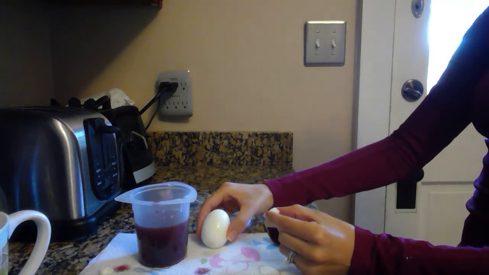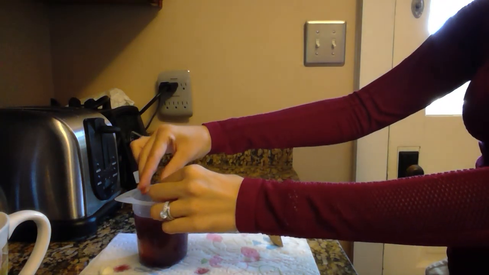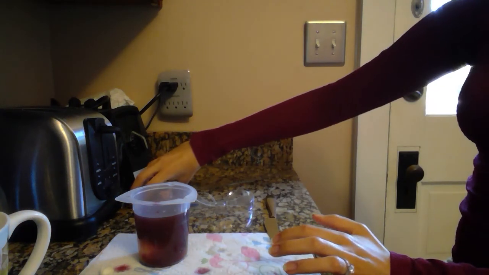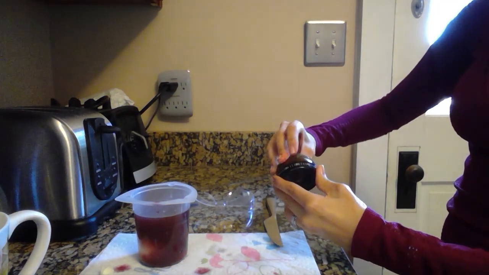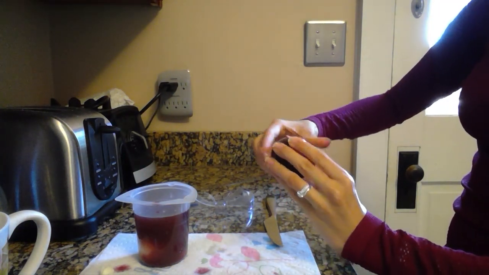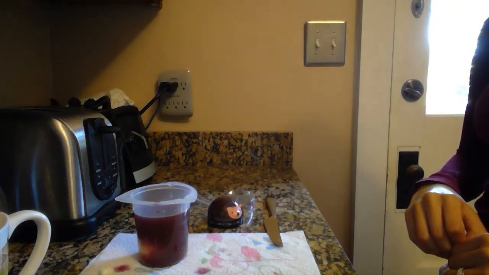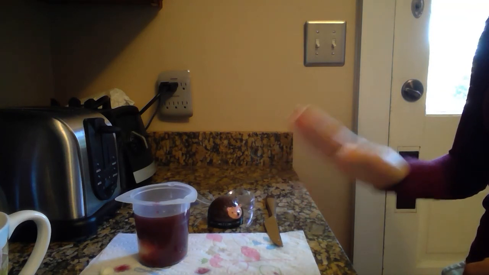So you're going to take your cube and your whole egg and you're simply going to drop them into your coloring solution, and you want to set a timer for 30 minutes. Now, if you go over the 30-minute mark, that's okay. Just don't go under the 30-minute mark. All right, so we're going to leave that and let it do its thing.